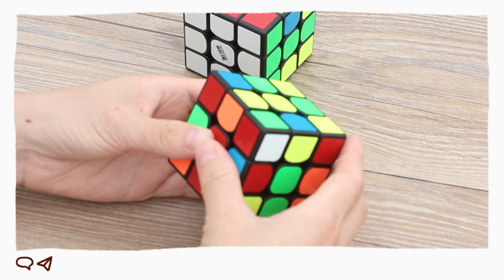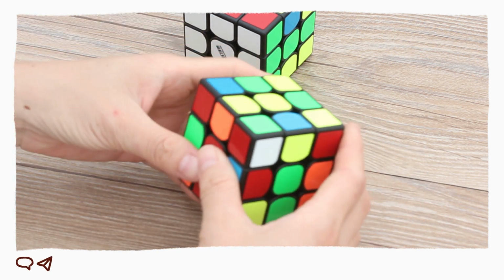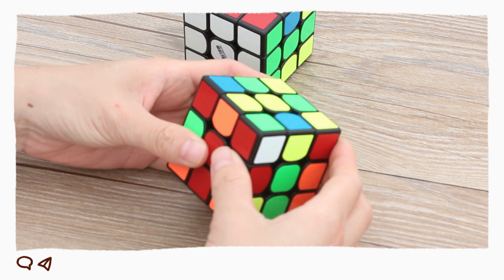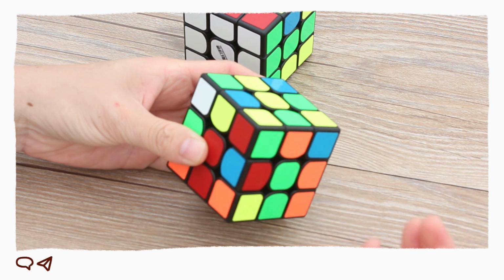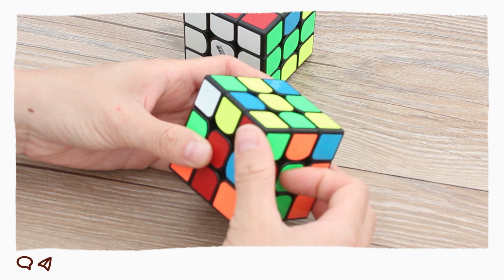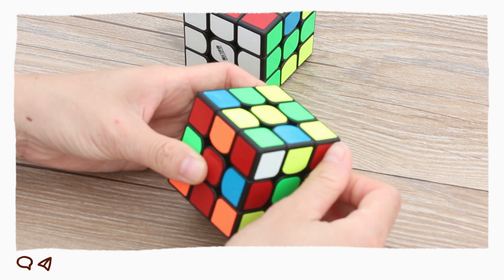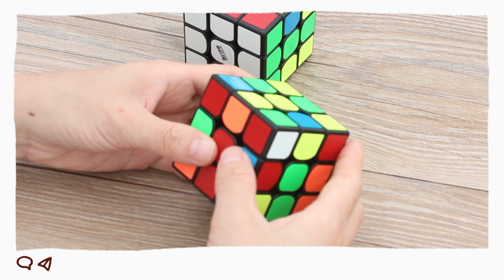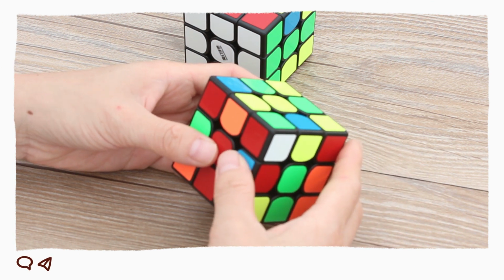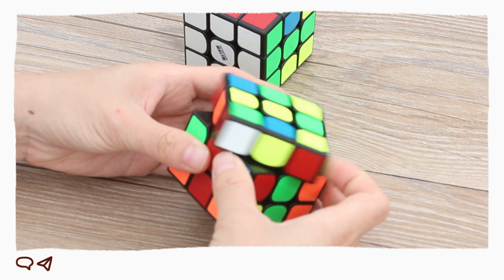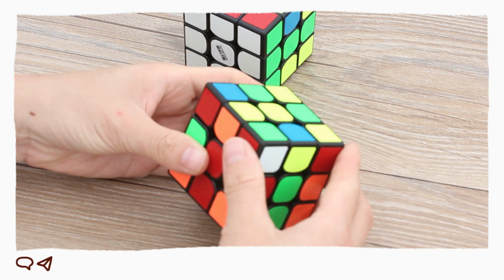U means rotate the top layer 90 degrees clockwise, and U prime means rotate the upper layer 90 degrees counterclockwise, like so.